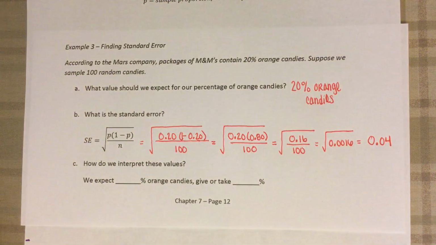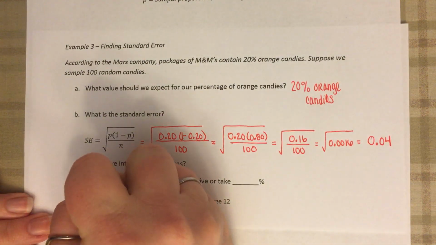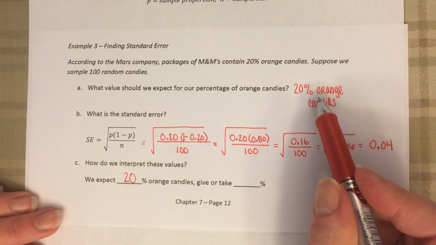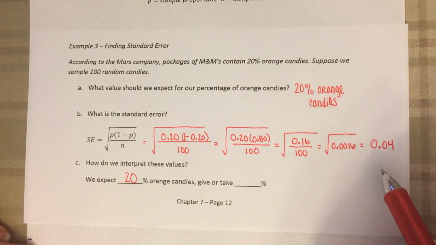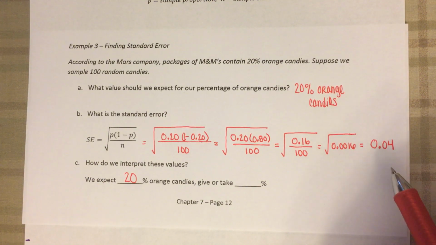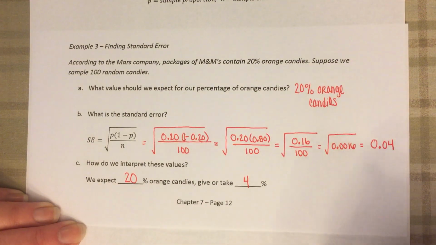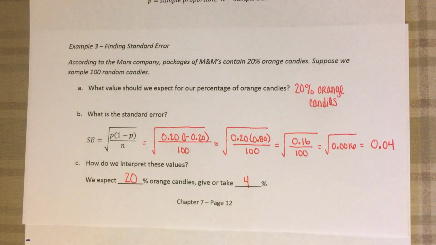So our interpretation that we have here: we expect to get 20% orange candies because that was our claim. That was what we should expect. And then what we just found here, our standard error, is our range of error that we're going to get. It's how much these are going to be spread out. So we should expect 20% orange candies, give or take 4%. If we change this 0.04 from a decimal to a percent, then we get 4%.